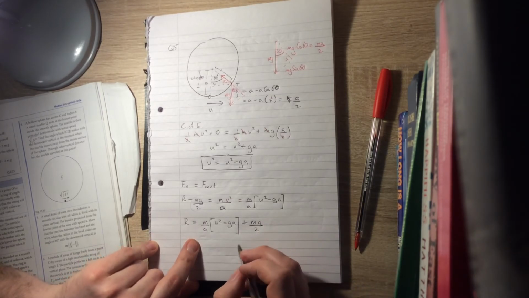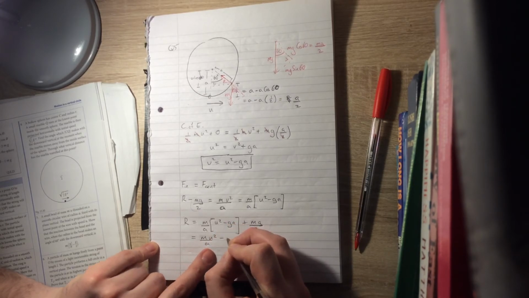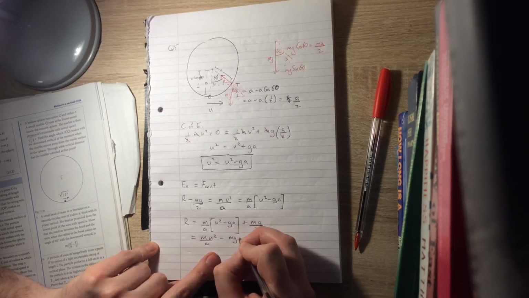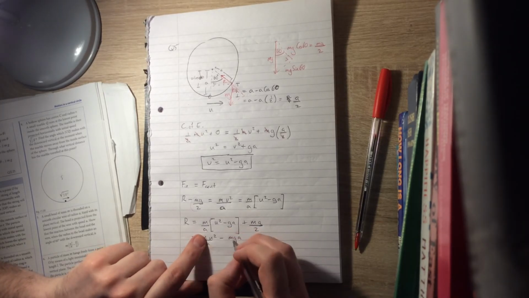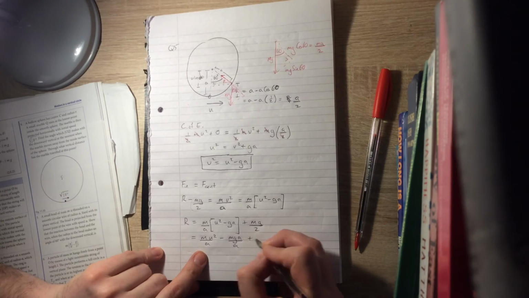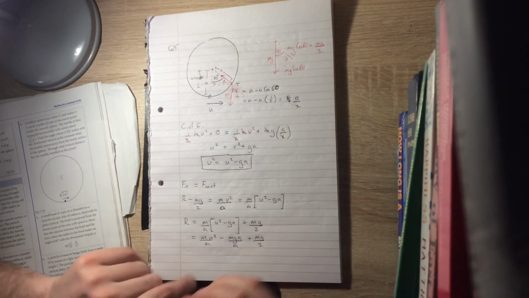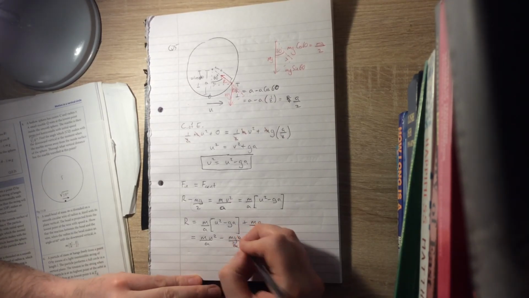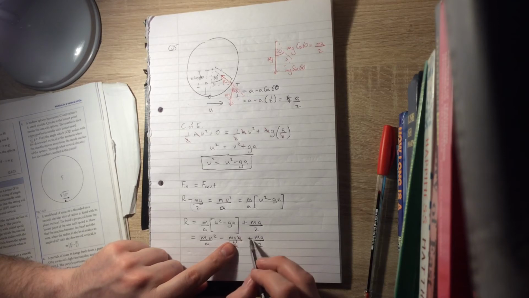So let's multiply this all out and see what we get. We get m u squared over a minus m g a over a, plus mg over 2. So a's cancel, top and bottom of this fraction. That says minus 1 mg plus a half mg, so that's minus a half mg.